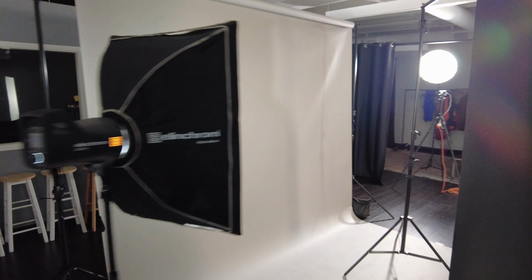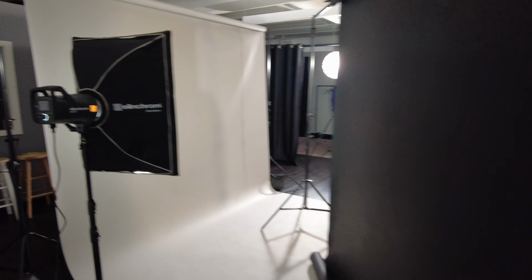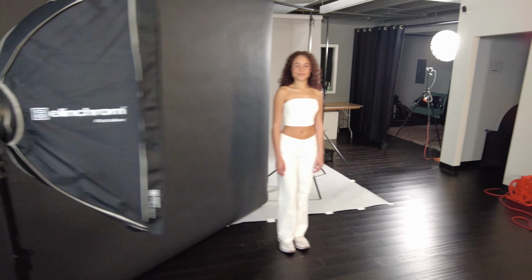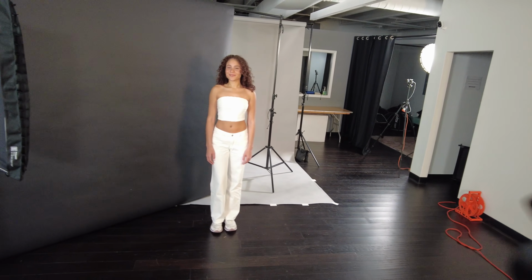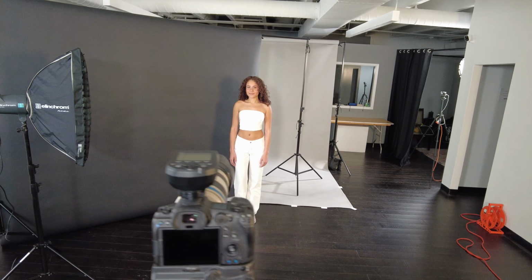Now back behind that black paper, we have another softbox. This softbox is illuminating this light gray paper. And so when we look at that from the position of the camera, this should turn very light, almost white, and this should be completely black, and we'll have that black and white look that looks really cool from the position of our camera.